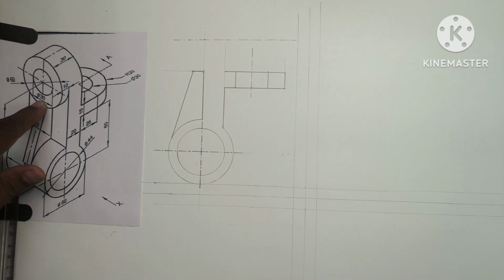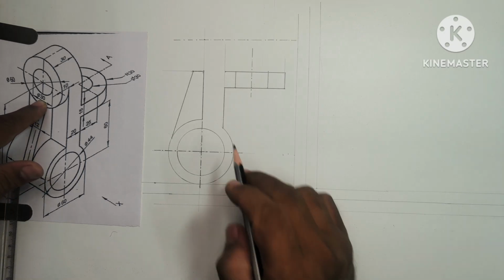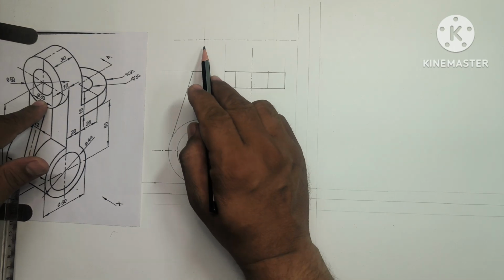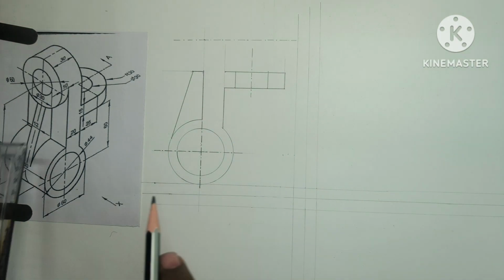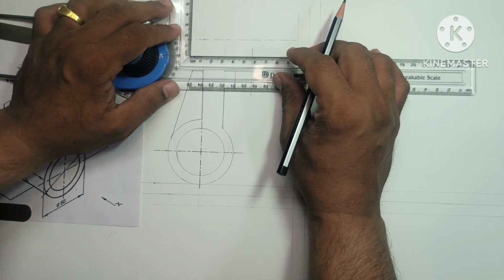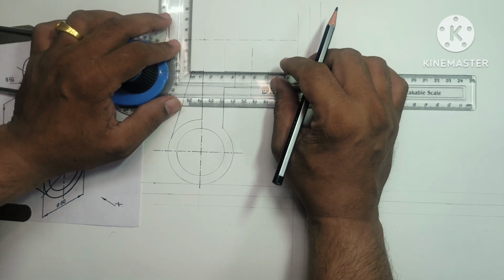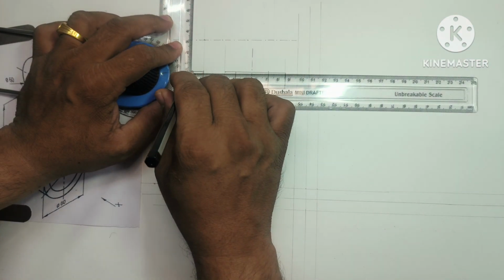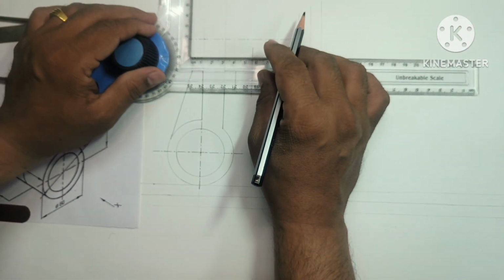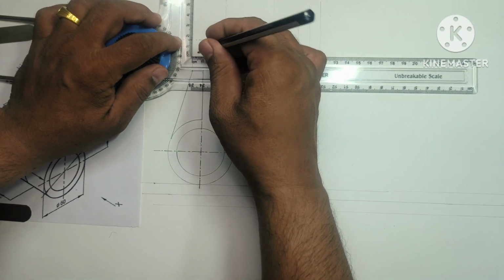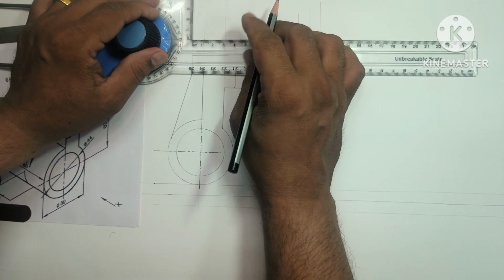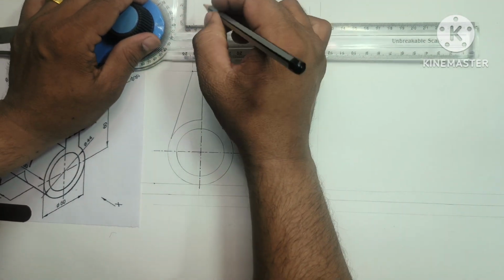The radius is 15 and diameter is 30. I will mark the cylinder, 15 millimeter distance below and 15 millimeter distance in the above direction.